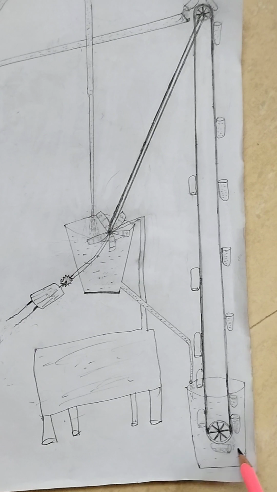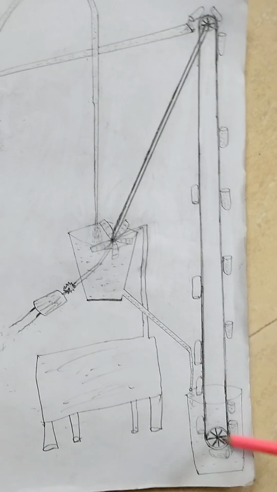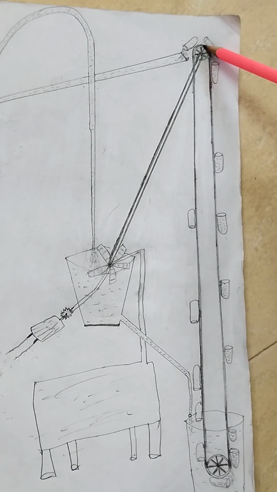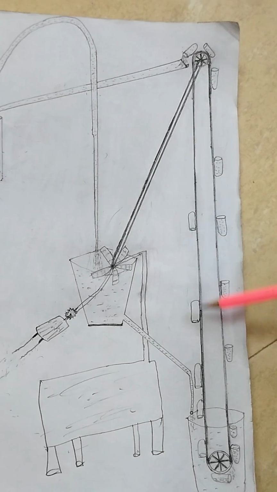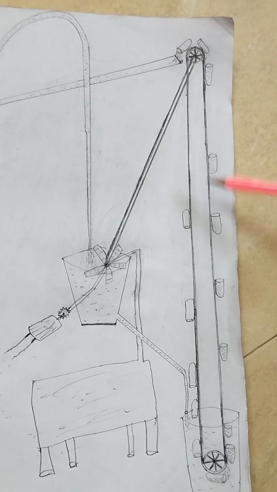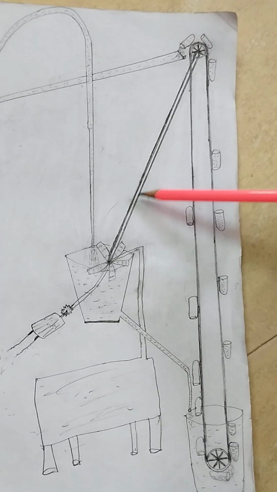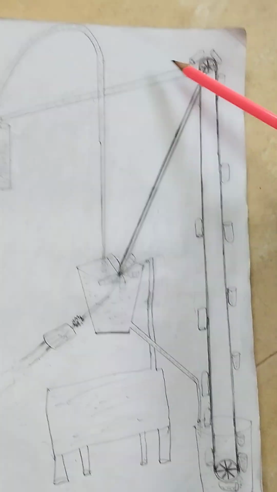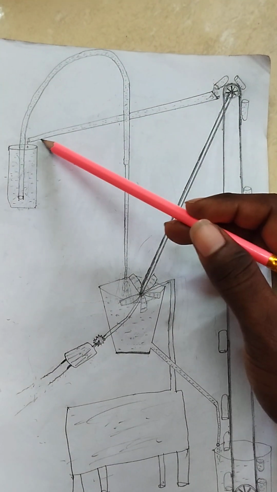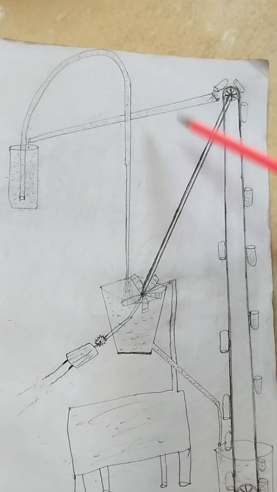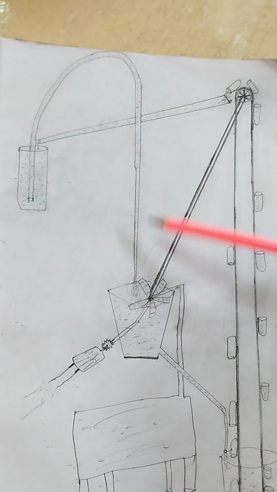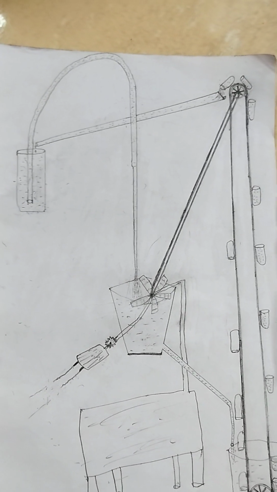Here also it is bucket, and here it's the wheel. Here top also is a wheel. So here is a chain, and these are the small buckets here. So here's the tube. This is also the tube. I'll tell you about this also, explain you. So now I will explain you the details about this.